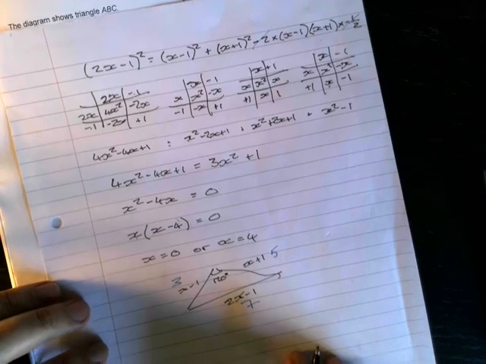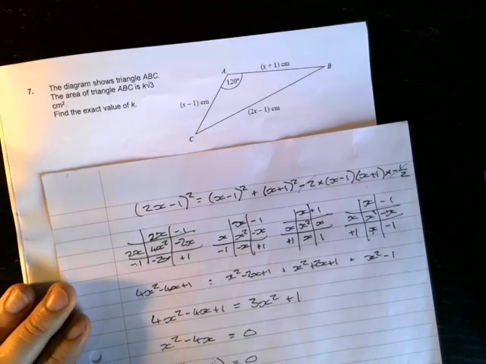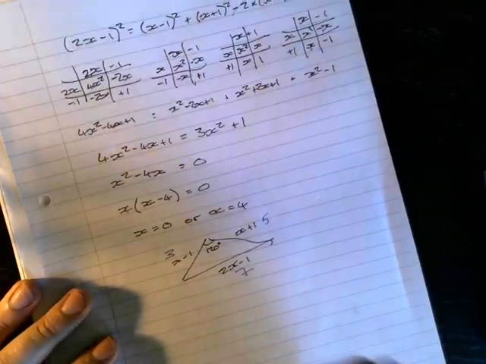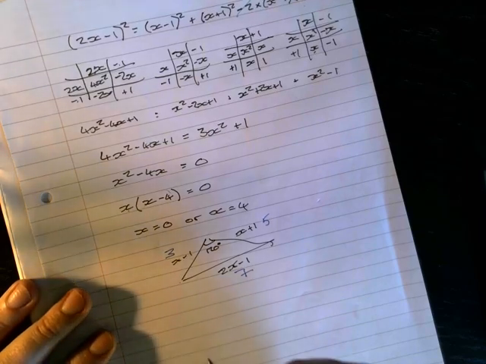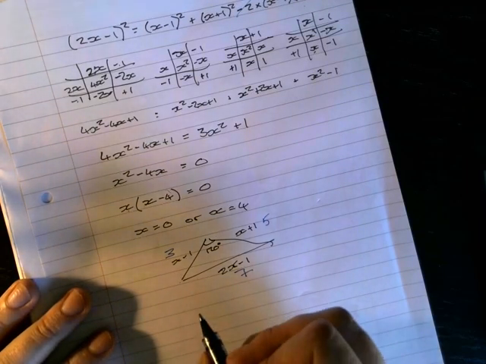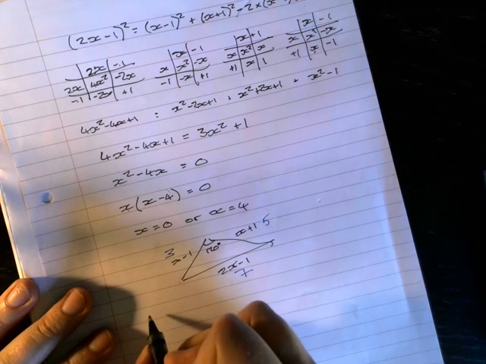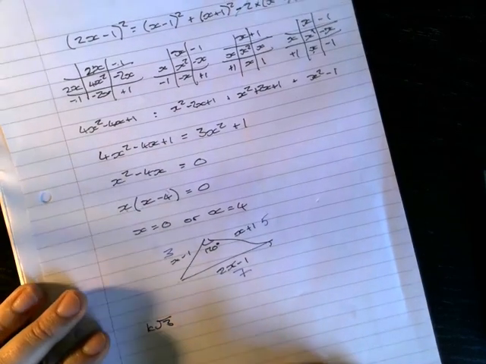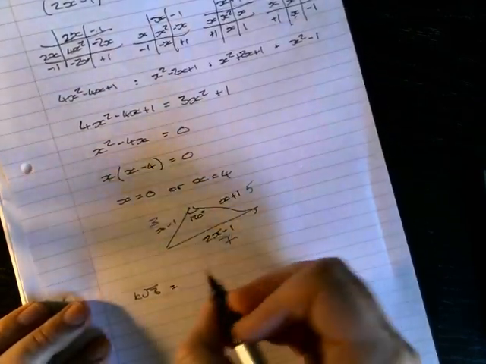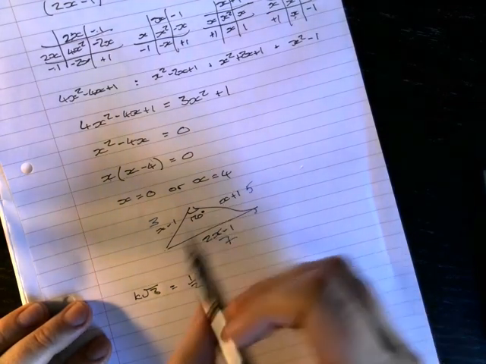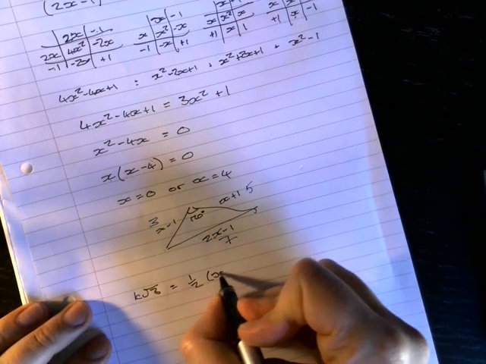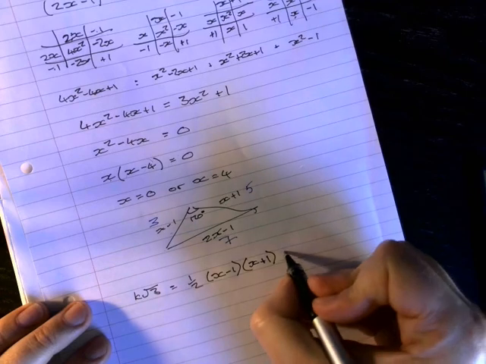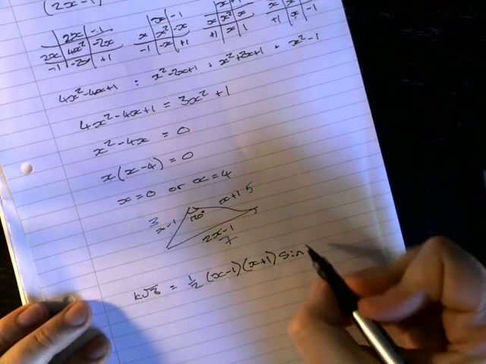Now we are told, back up in the question, that the area of triangle ABC is k root 3. So we're going to go to our area of a triangle formula, which is area equals half ab sine C. So area we know is k root 3, they told us that in the question, and that's going to equal half, this is a and b, sine 120.